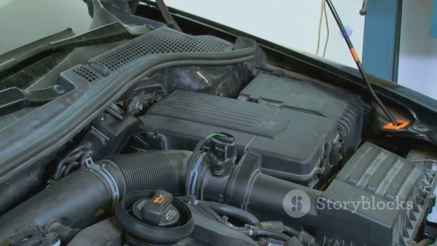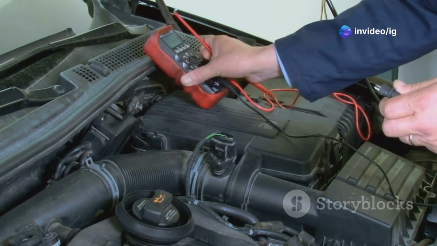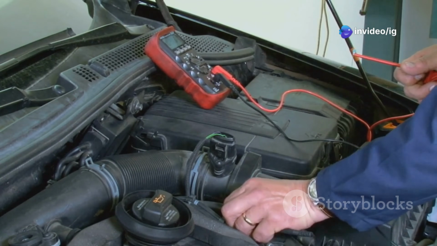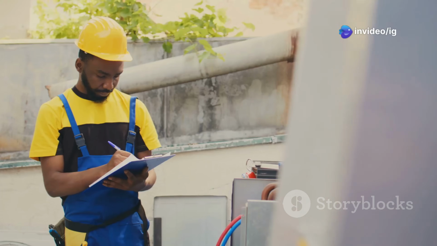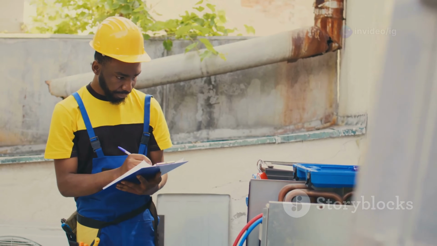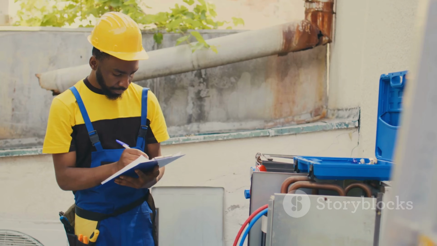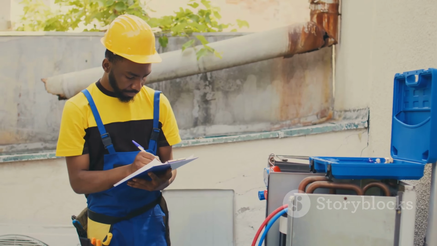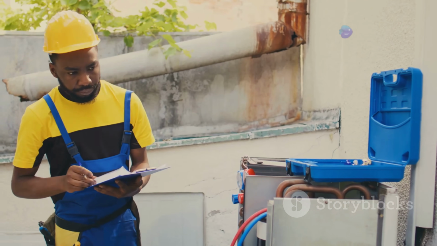3. Test the sensor output. Use a multimeter to measure the sensor's voltage. If it's out of range, replace the sensor. 4. Inspect for leaks. Look for refrigerant leaks using UV dye or an electronic leak detector. Repair any leaks before refilling the refrigerant.